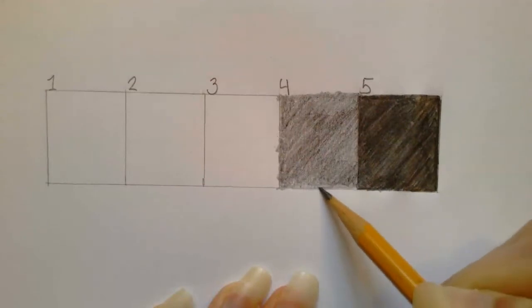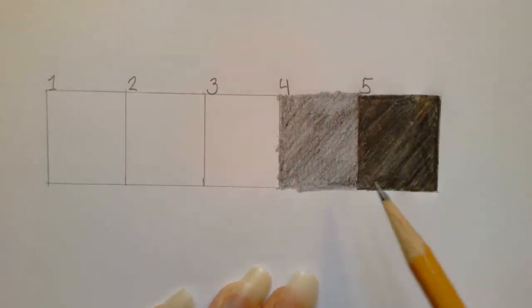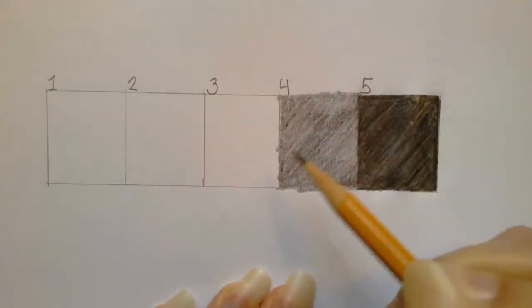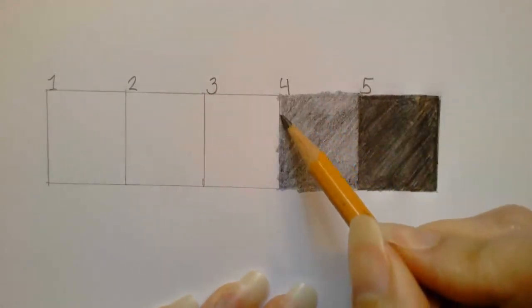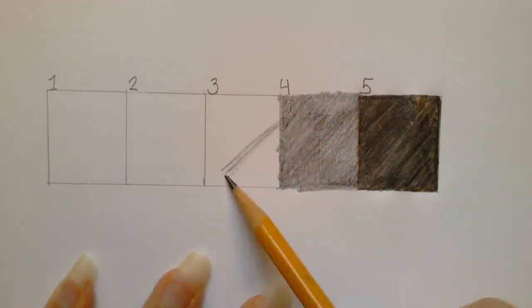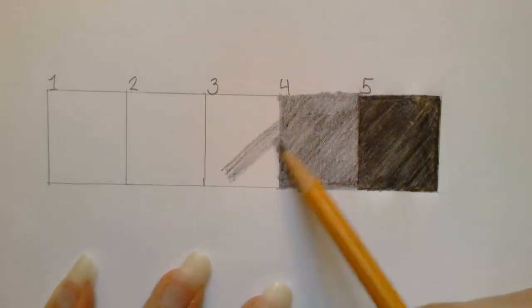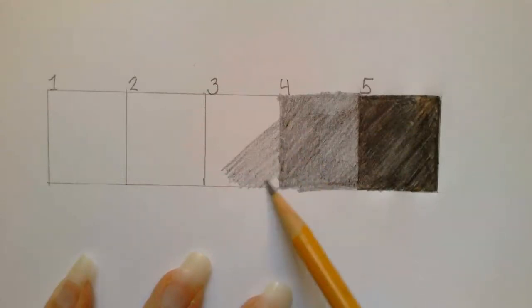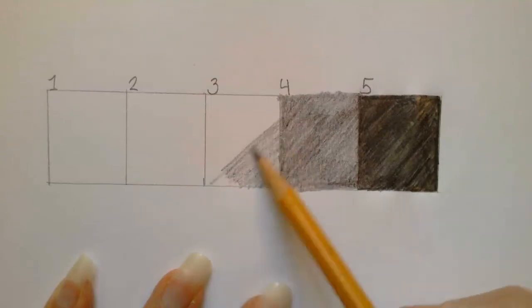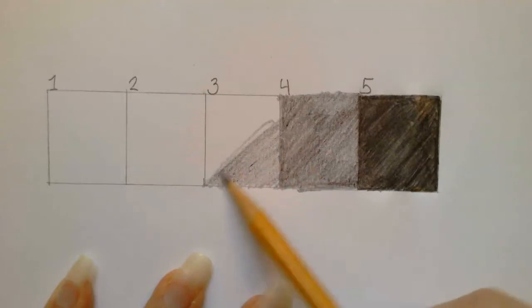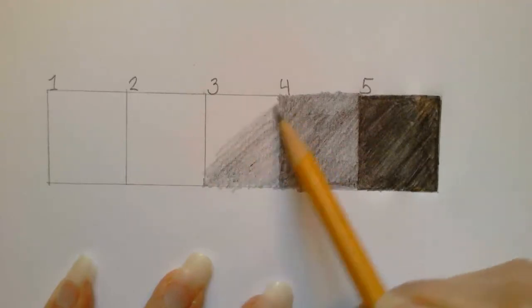Okay, so I'm going to continue to do the same thing. As I move to the next one, I'm going to move my hand up my pencil again. So my hand's moving up again, and I'm adjusting my pressure. So this should look a shade lighter than what I had in the previous square. So our goal is to really see 5 distinct values, so none of them should be identical.